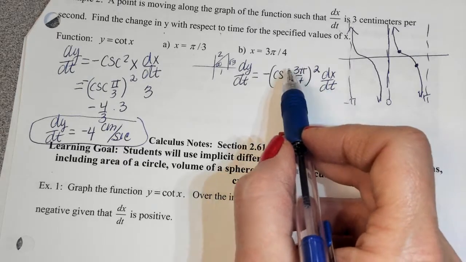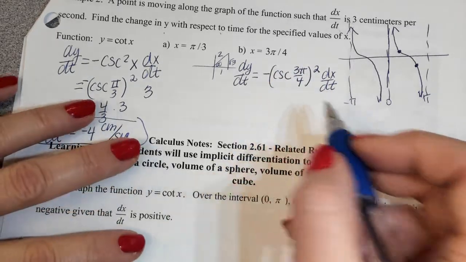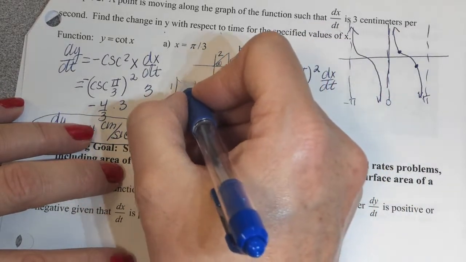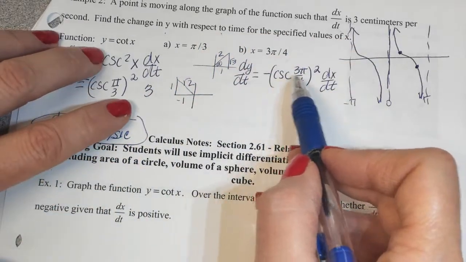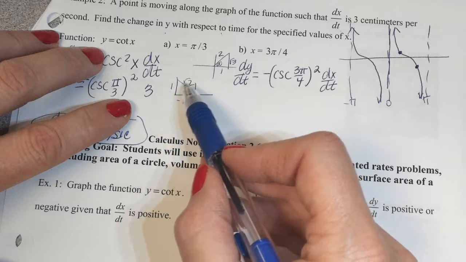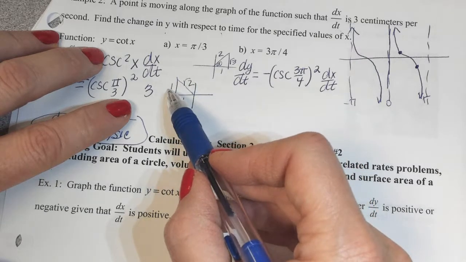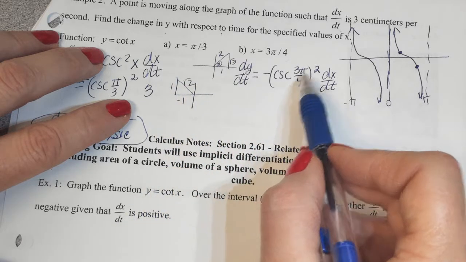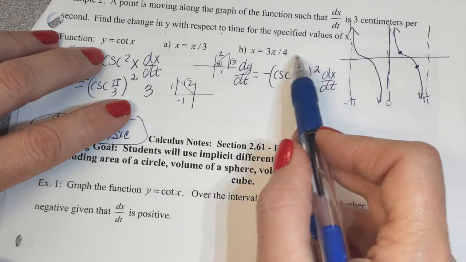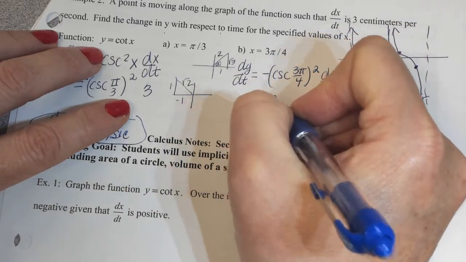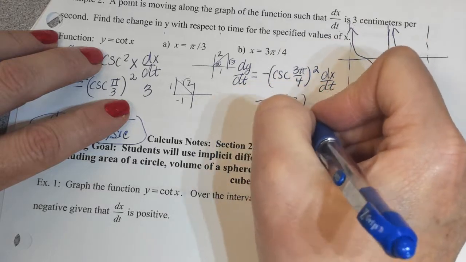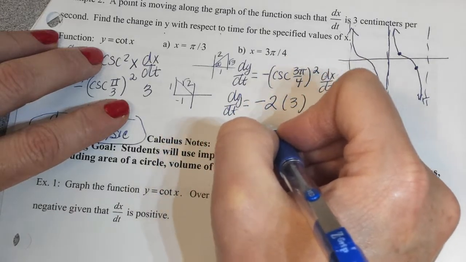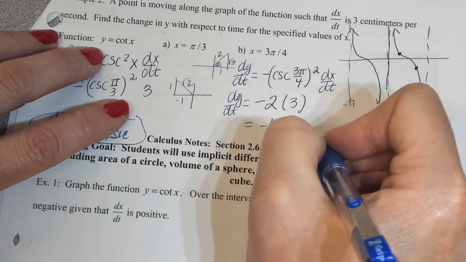Add 45. 45 and 45 is 90, plus another 45 is 135, right? So I'm at 135 degrees. That's right here. This is negative 1, 1, and radical 2. So what's the cosecant of 3 pi over 4? Just radical 2, right? Because cosecants are over y. So if I do that, I get radical 2. Then if we square it, what is it? 2. So it's going to be negative 2. And then dx/dt is 3. So we're trying to find dy/dt. And so that's going to be negative 6 centimeters per second.